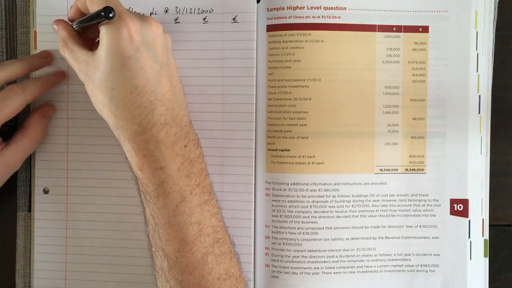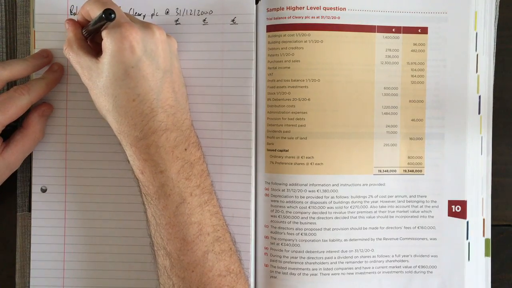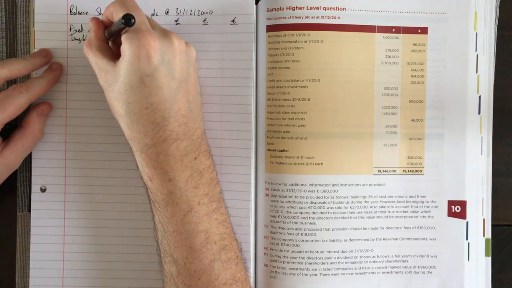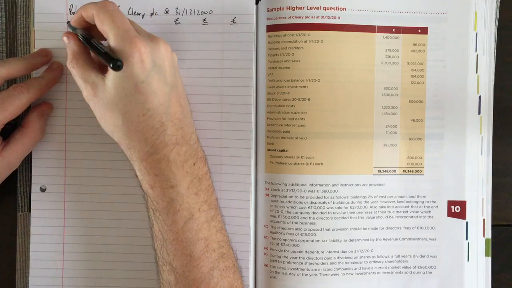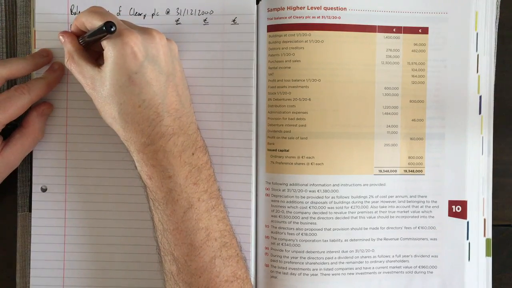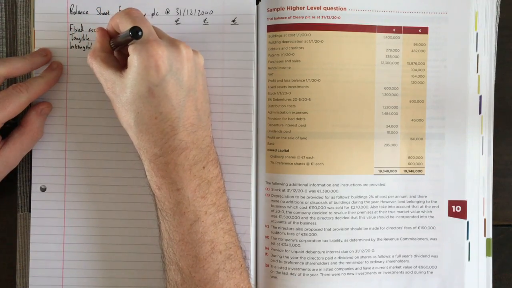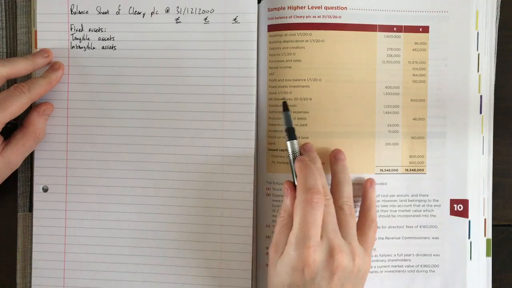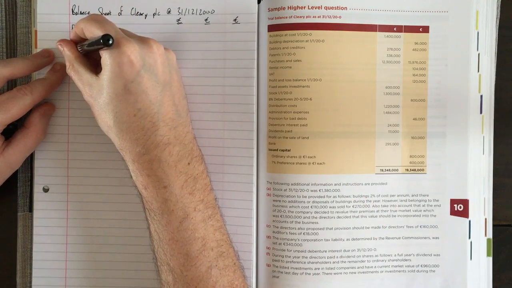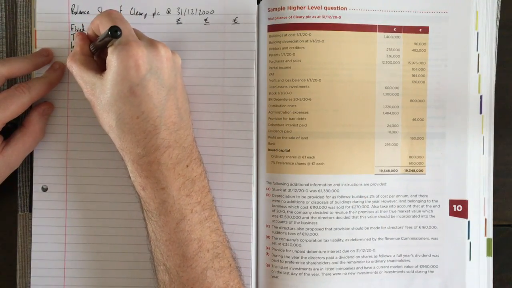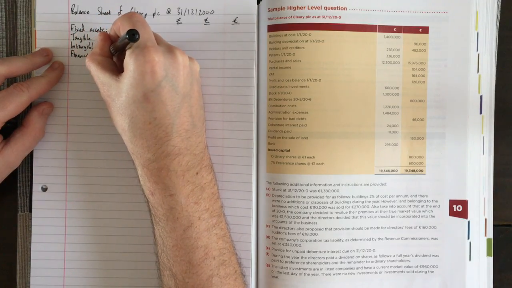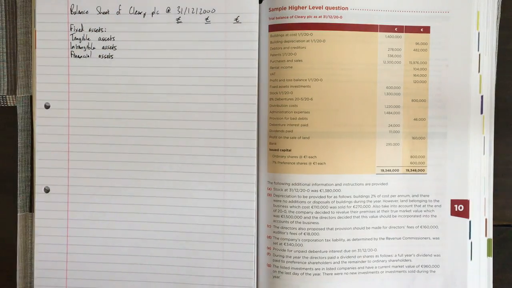So the fixed assets then are tangible assets. I think I've just got buildings in this question. I've got patents, so I'm going to have intangible assets. I've got fixed asset investments, so I'm going to have financial assets as well. So my tangible assets, it's the net book value I would put in here, so cost less accumulated depreciation.